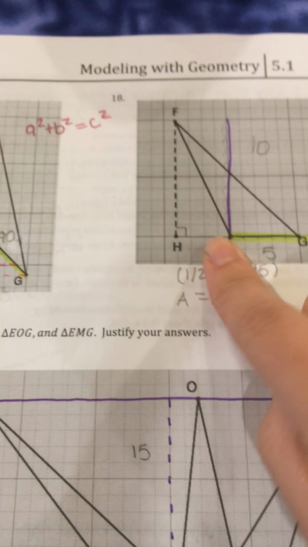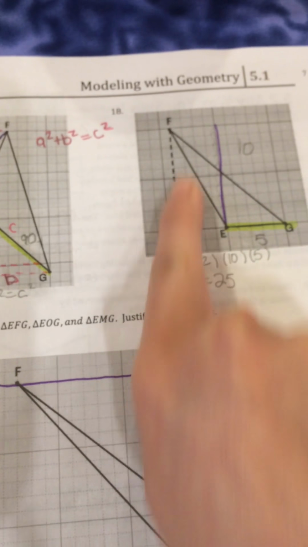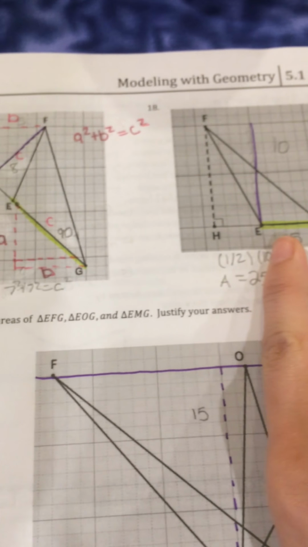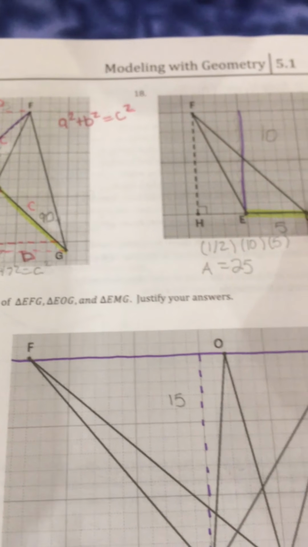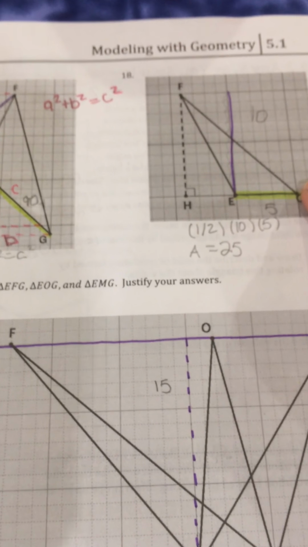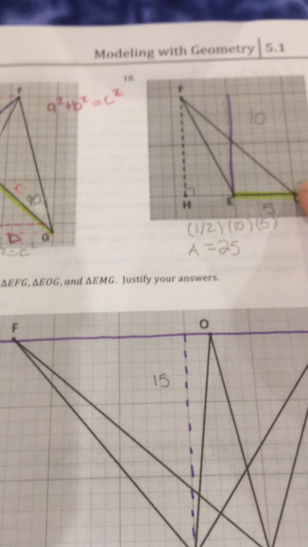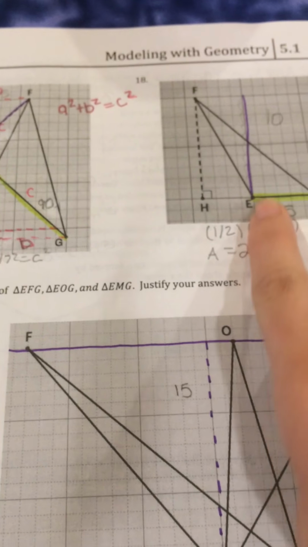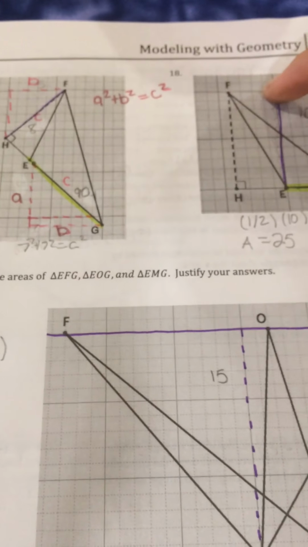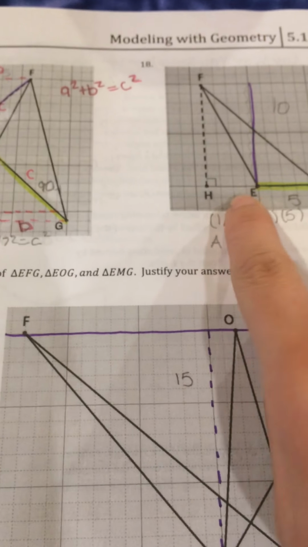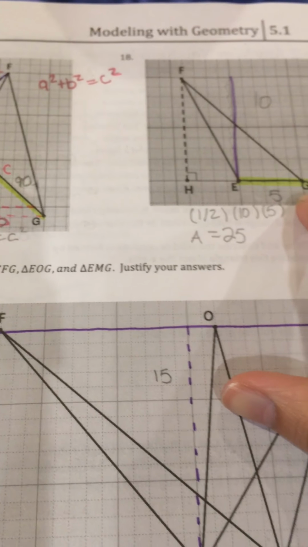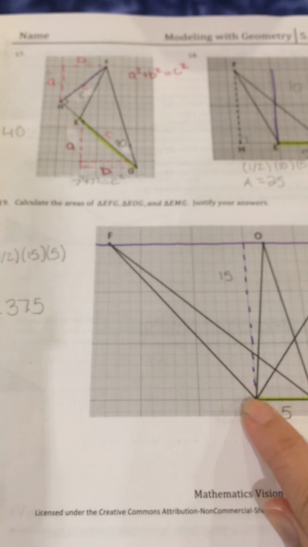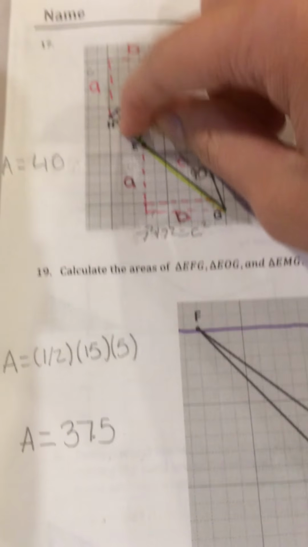For this one, this line could be your height, but she told us that the height and the base have to be perpendicular, or is it perpendicular? I don't remember, but I think when it's like a T. Anyways, she said here, since that's the highest point, that would be your h, and E to G would be your base. These 3 share it. And for this one, it's also E to G.